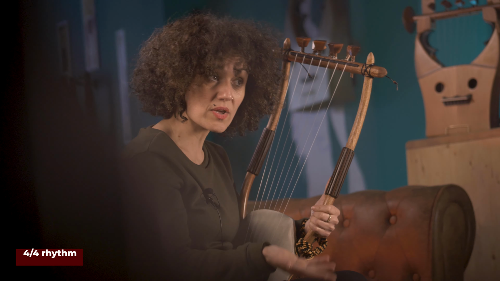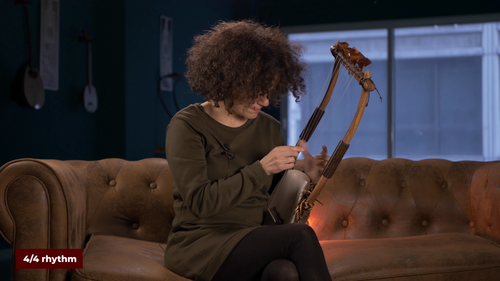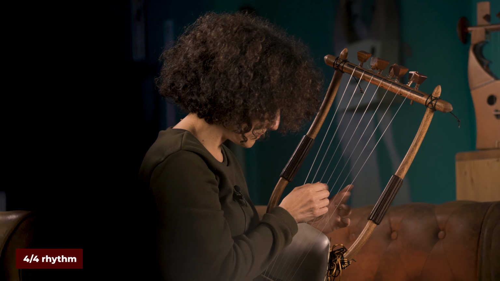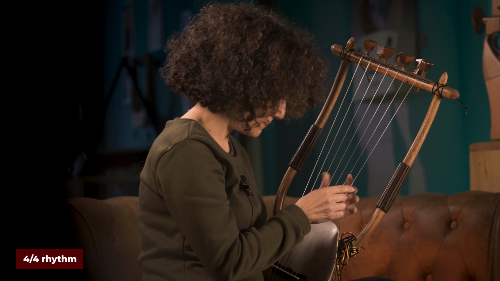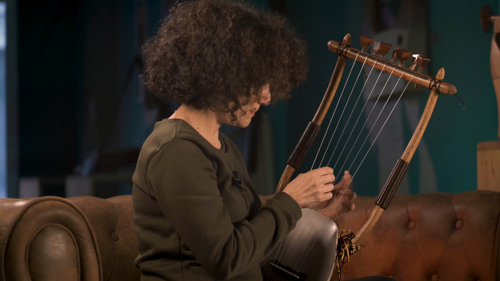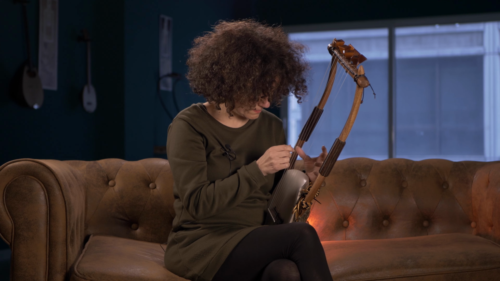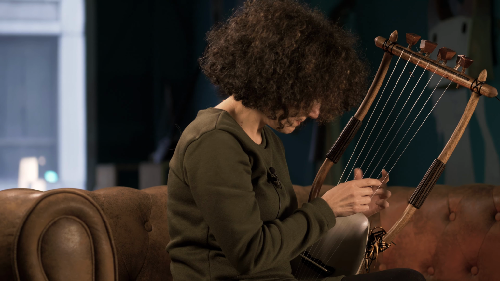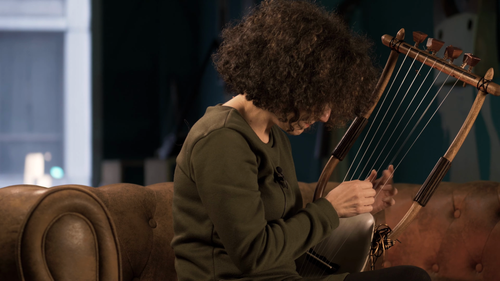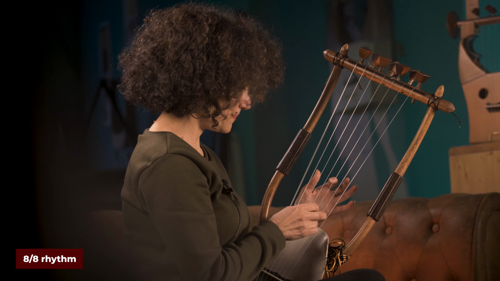We can do the same with many other rhythms, such as 4/8 rhythm, or 8/8 rhythm.